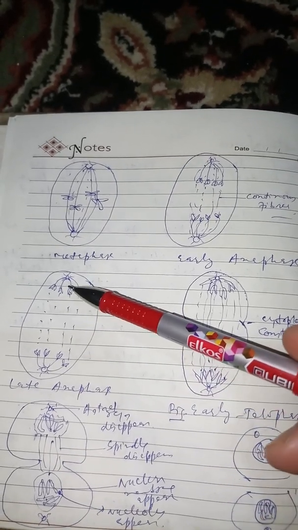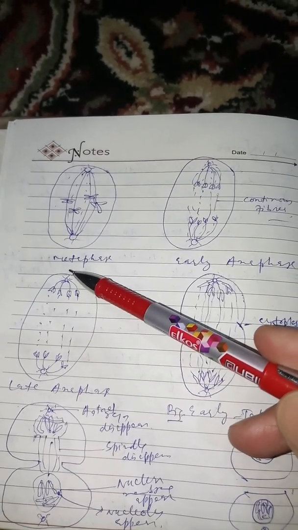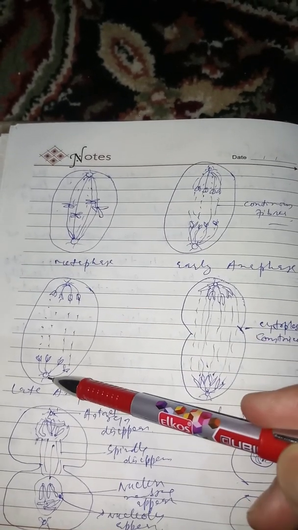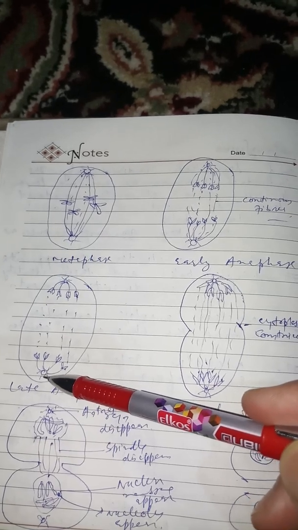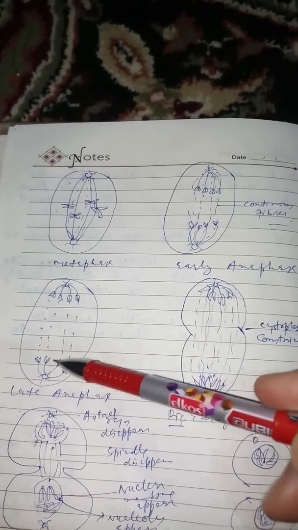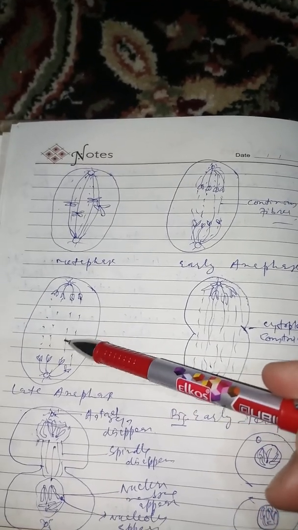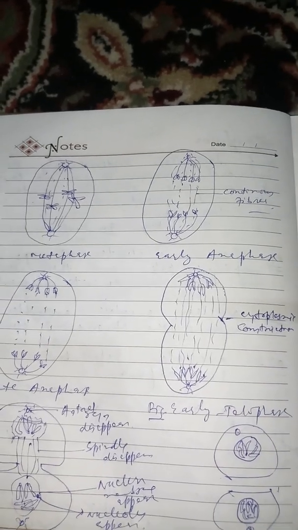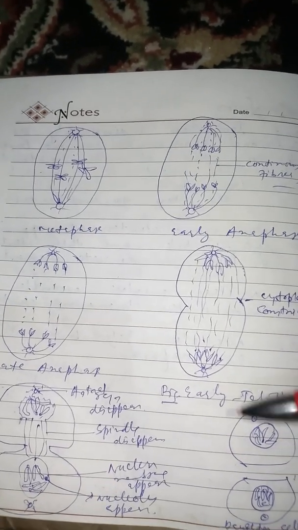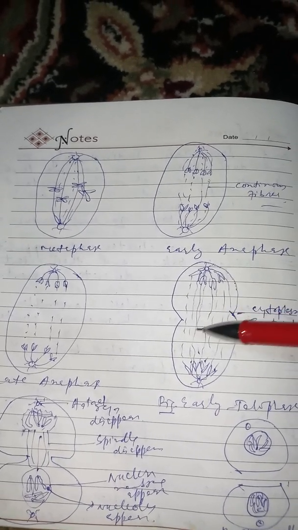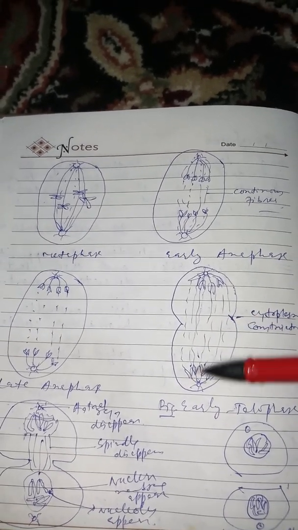I have told you in anaphase that the centromere faces towards the pole. So this is the centromere, facing the north pole, this is the next centromere, facing the south pole, and these are the arms of chromosomes which are hanging, pointing toward the center, and they are interconnected by spindle fibers. And this constriction groove increases, which prepares the cell for division.